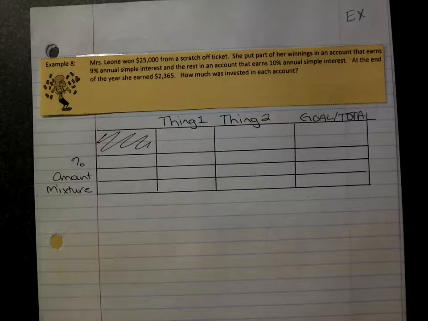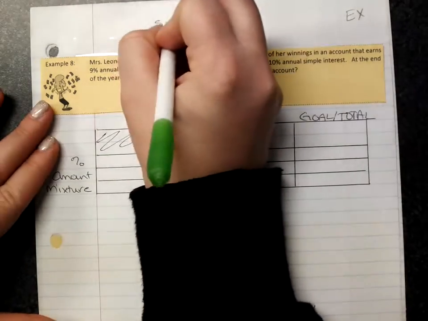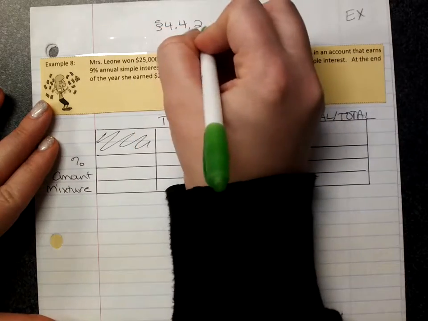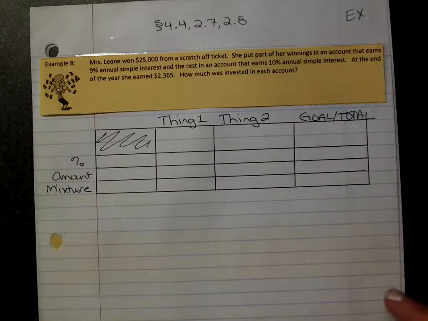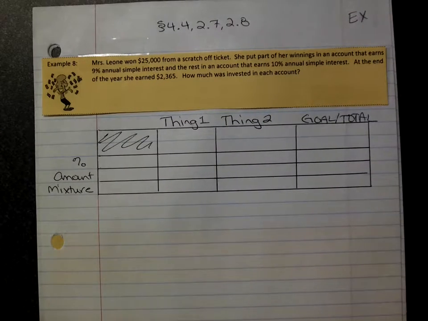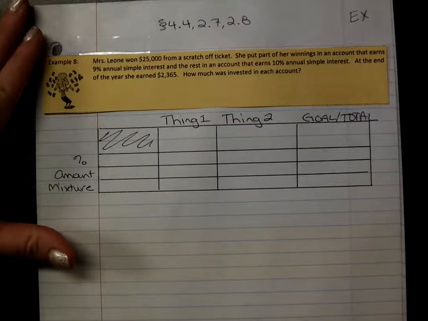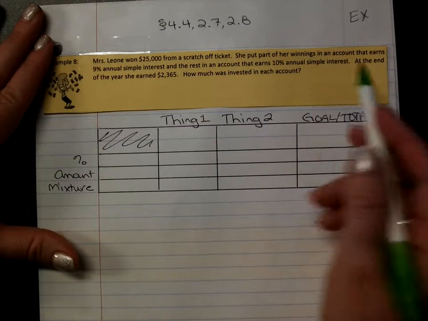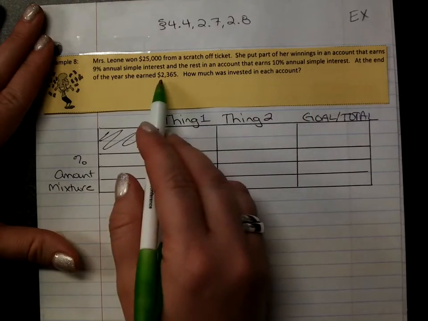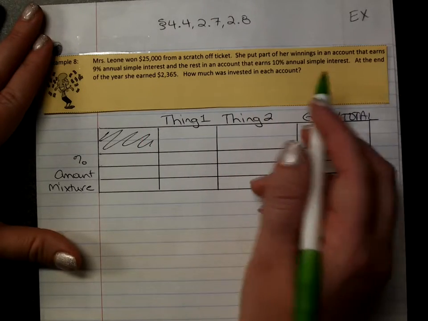This is example 8. This is from the notes from today from sections 4.4, 2.7, and 2.8. So example 8, Mrs. Leone won $25,000 from a scratch-off ticket. She put part of her winnings in an account that earns 9% simple interest and the rest in an account that earns 10% annual simple interest. At the end of the year, she earned $2,365. How much was invested in each account?